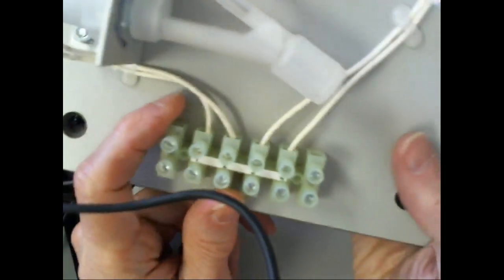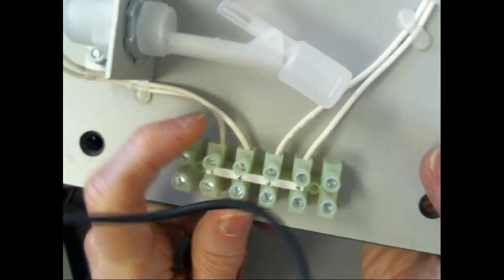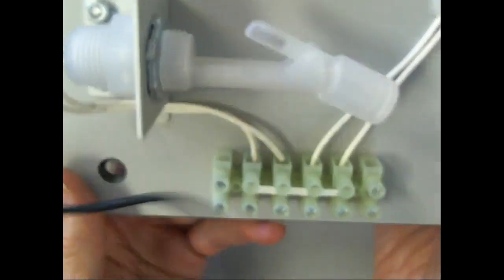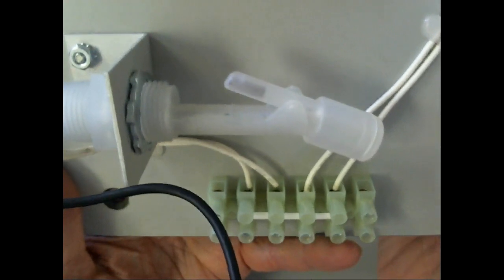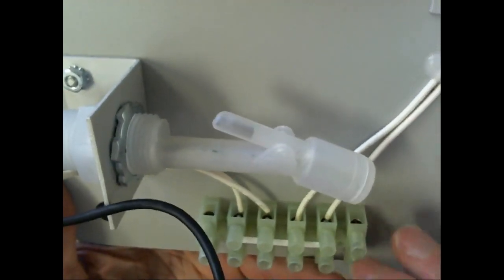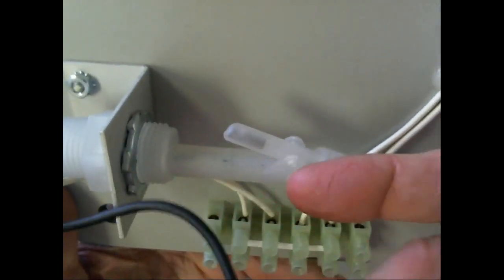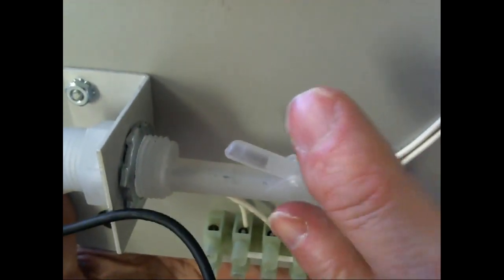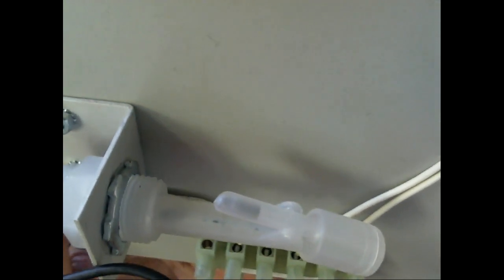So these are only 2-wire devices. These are not solid state devices. Now, is this normally open or normally closed? I don't know. I think it matters on which way you mount it. So I think you'd mount it one way, and then it would be normally closed. You mount it the other way, it would be normally open. I think that's the way it works.